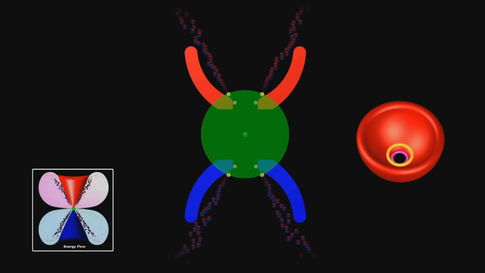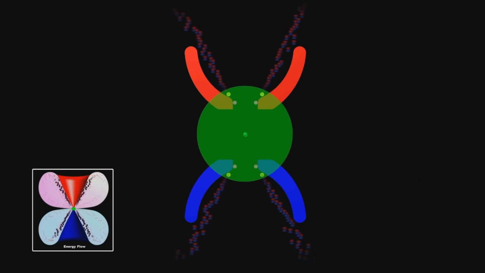In reality, the photon is much smaller in relation to its fields than shown here, but this ratio is more effective for showing the inner workings of a single photon.